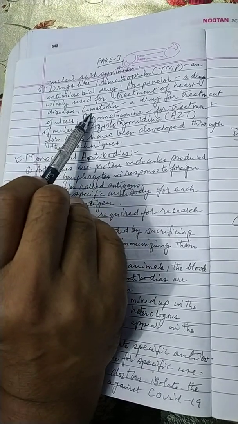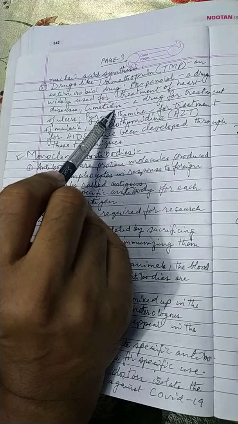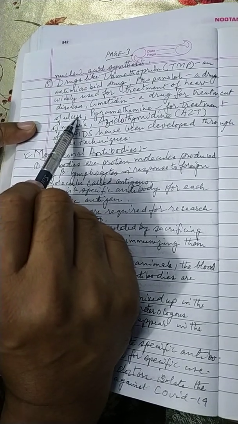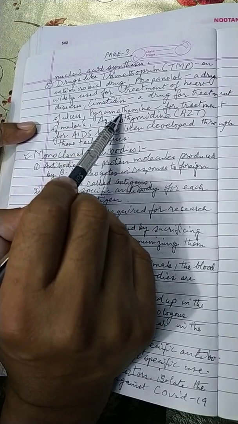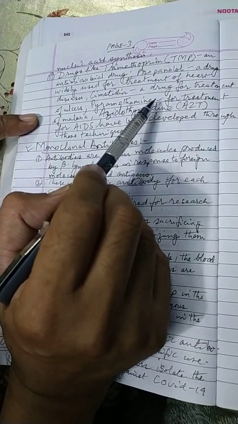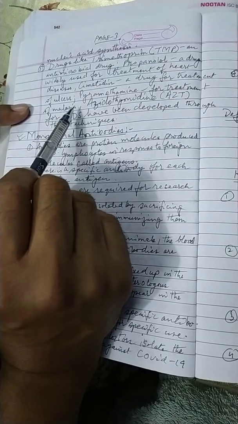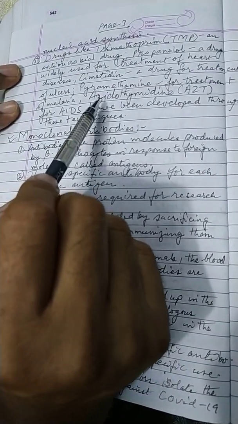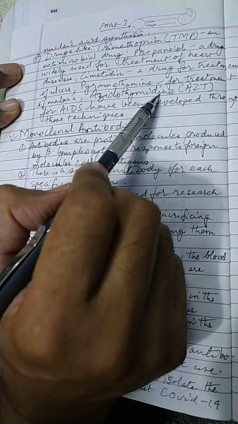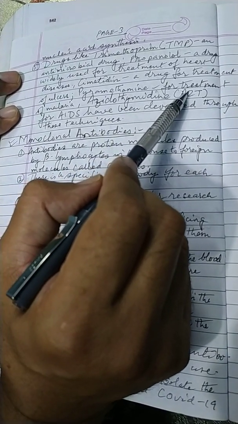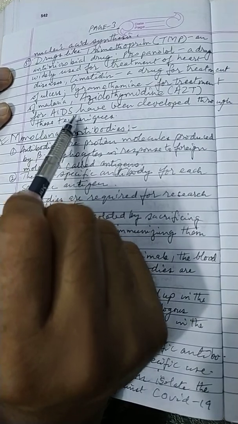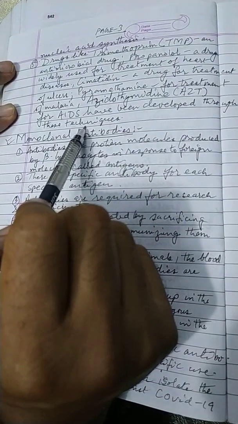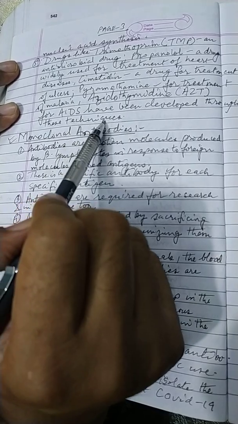Then we see that cimetidine is a drug for treatment of ulcers, that is designed. Then we see pyrimethamine, a drug which is used for treatment of malaria. Very recently, children, we are using azithromycin or AZT as a drug for AIDS, which has been developed through these drug synthesis techniques.